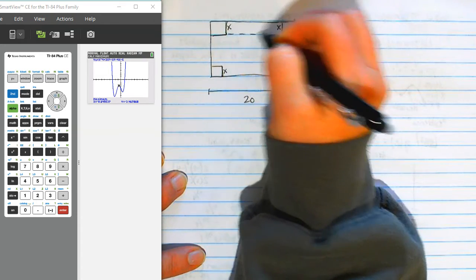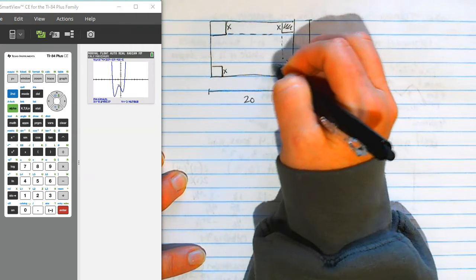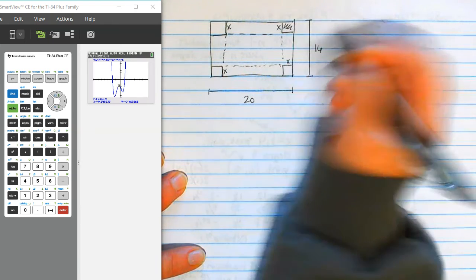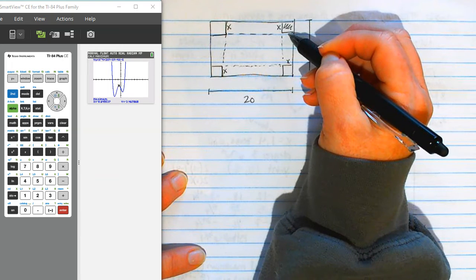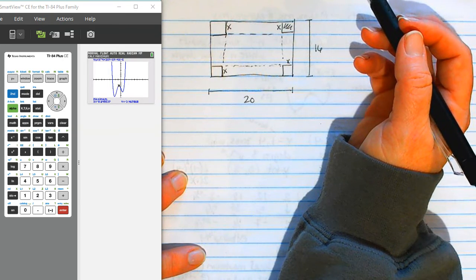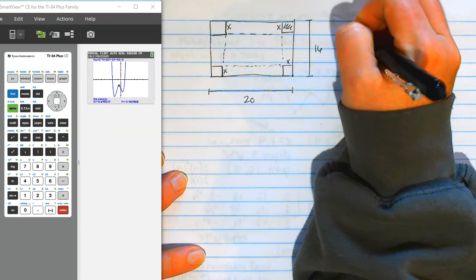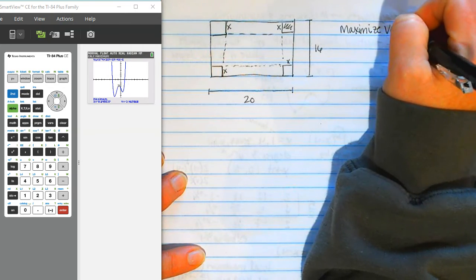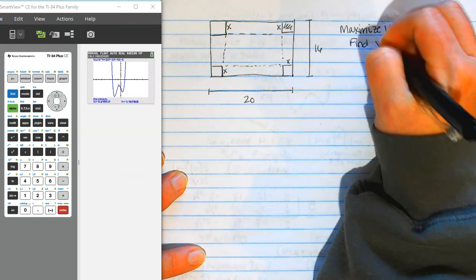And then we're going to fold along these lines, like we're going to throw this piece away. And this dotted part is the new base, and we fold up this side and fold up this side and tape them together. It will make like the bottom of a donut box, for example. Okay? So what we need to do is we're trying to maximize volume. So we need to find the X value that gives us the maximum volume.